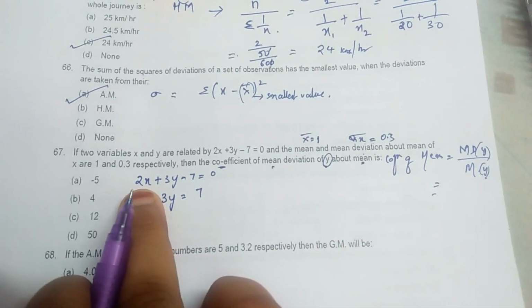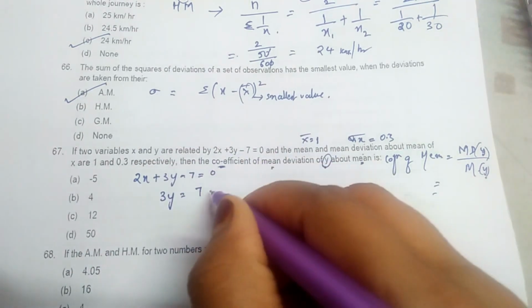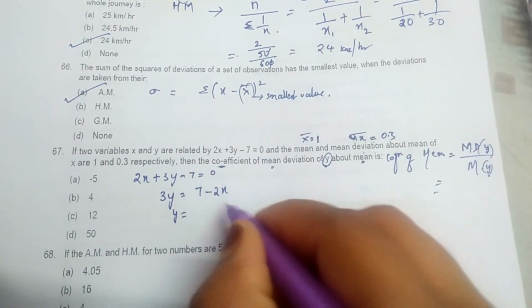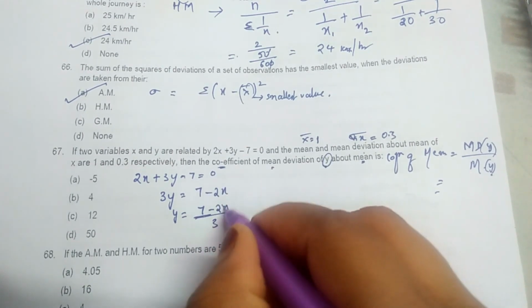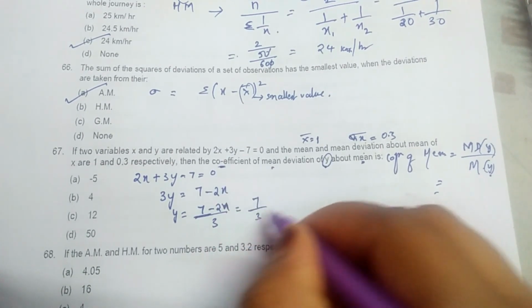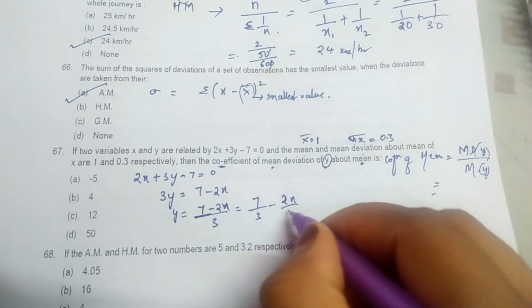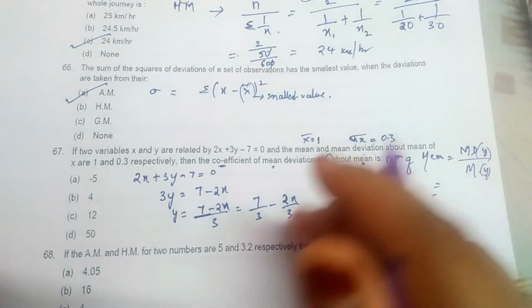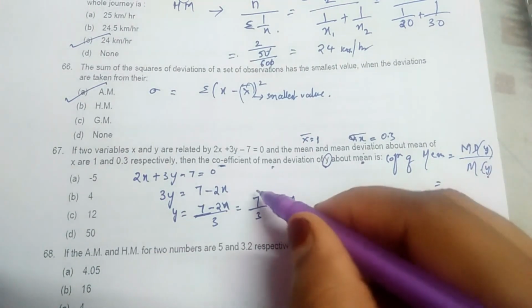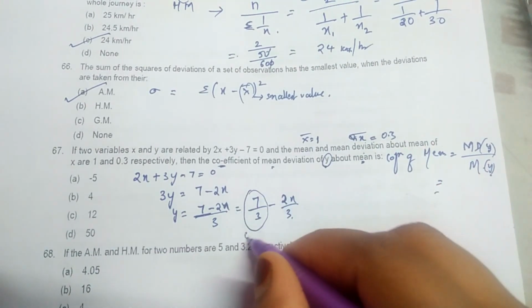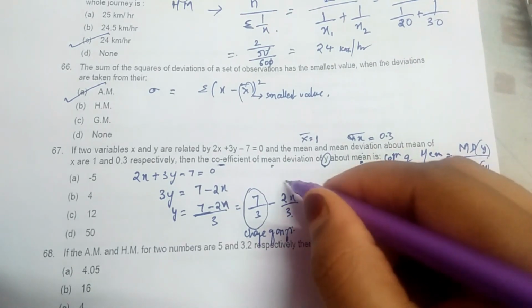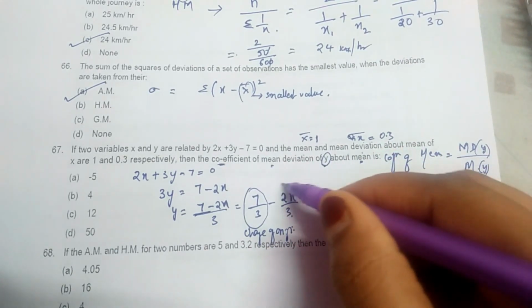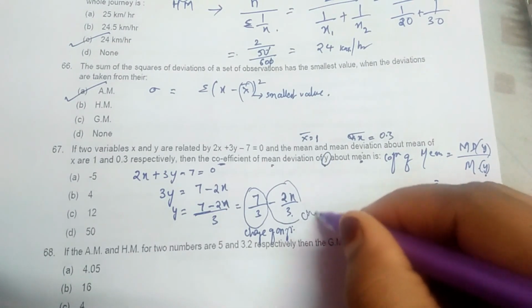Then y will be 7 minus 2x divided by 3, or separately, 7 by 3 minus 2x by 3. So this problem involves a change of origin, and this is the change of scale.